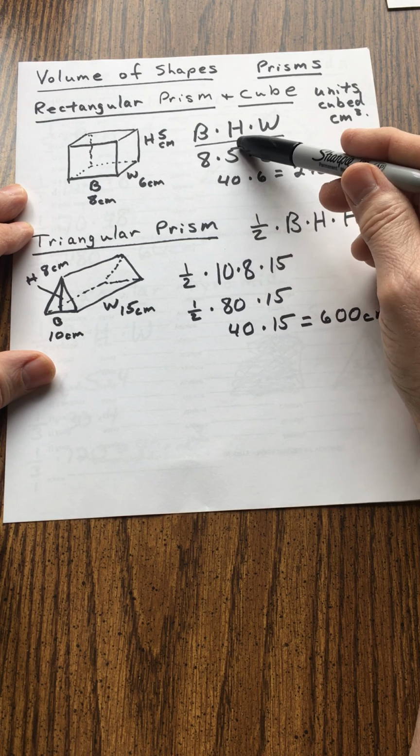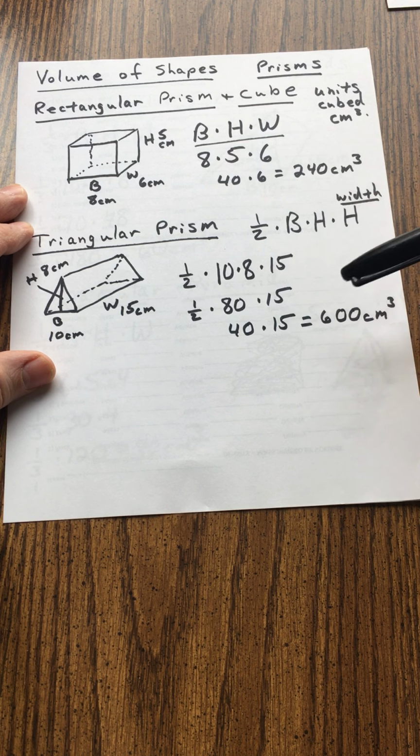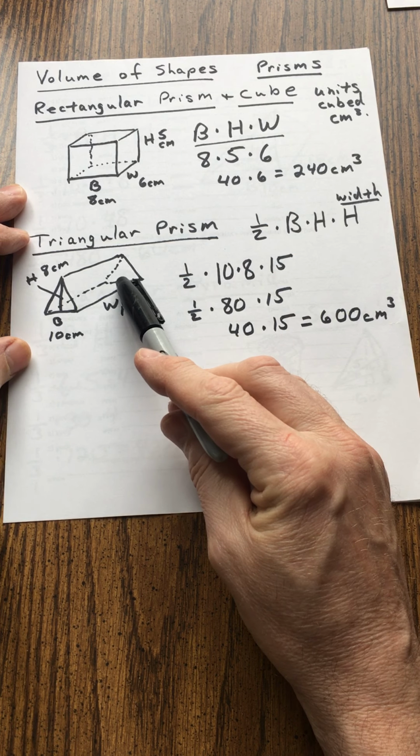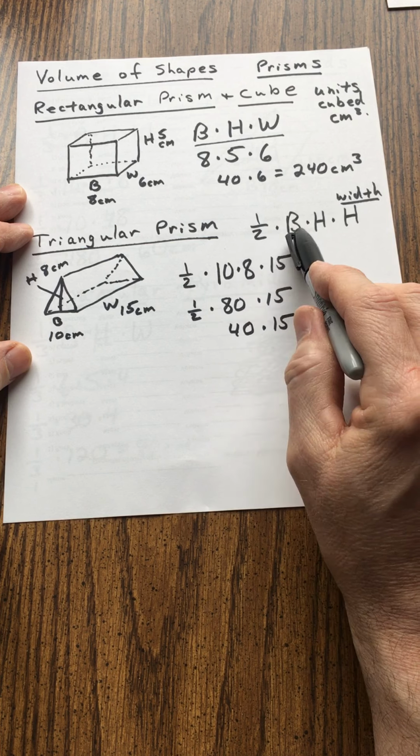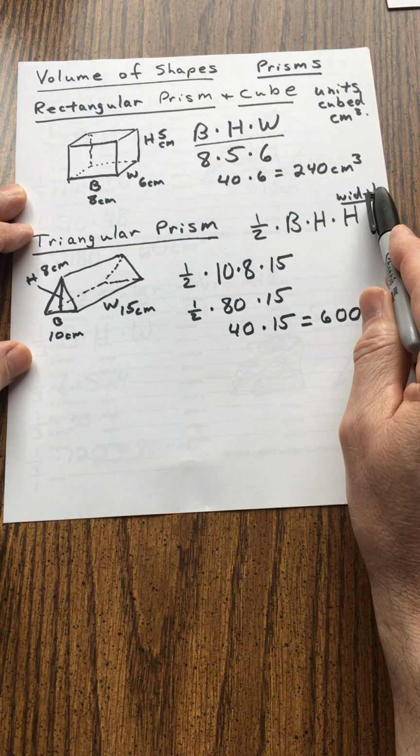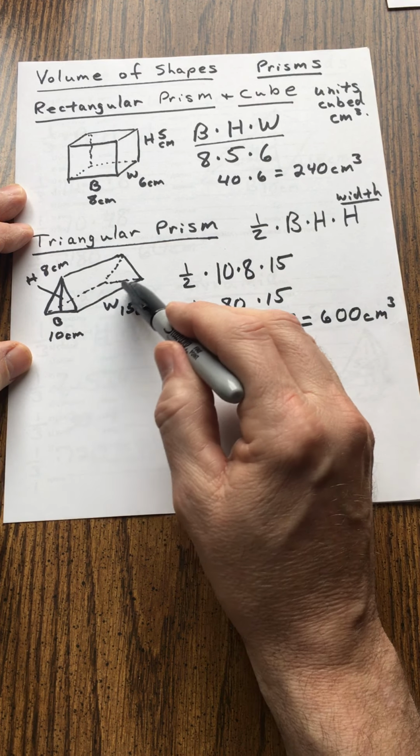Okay, 8 times 5 is 40, times that 6 gives me 240. In this case, I had centimeters, so it is centimeters cubed. Triangular prism, like we had a little bit earlier. 1/2 base times height times height. Notice I put it in there twice. Well, that's this thing here.